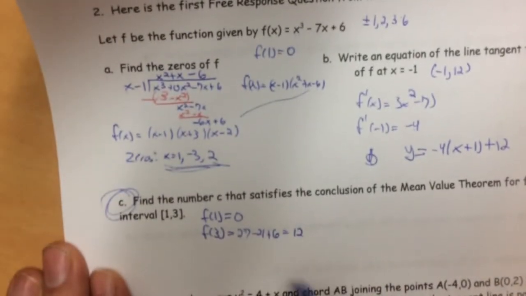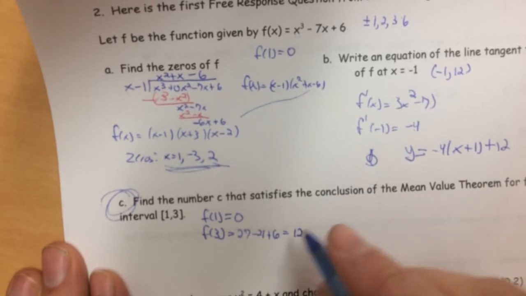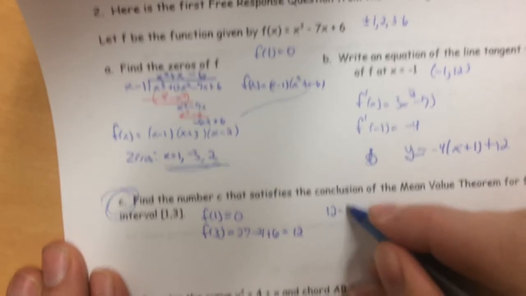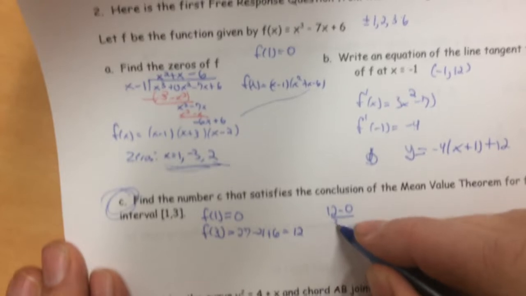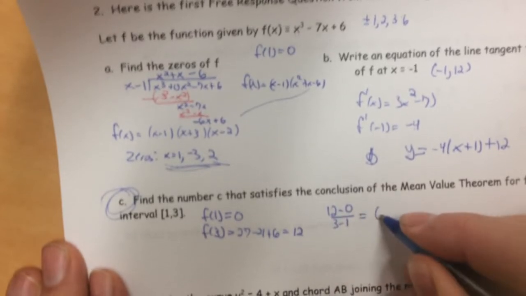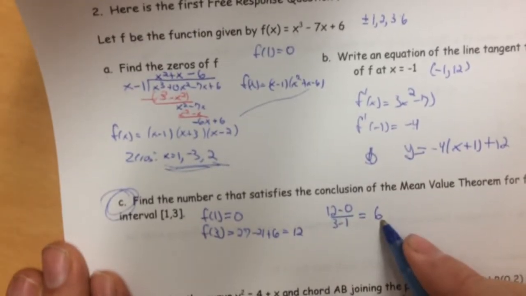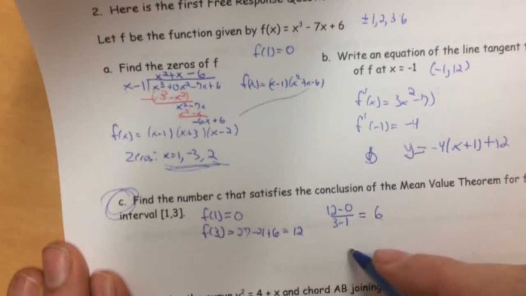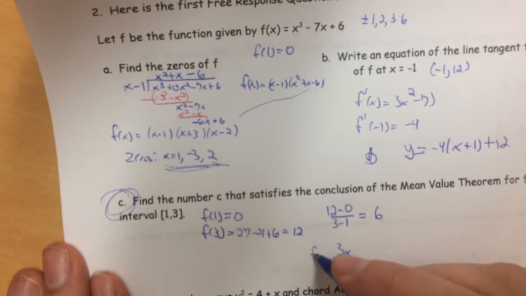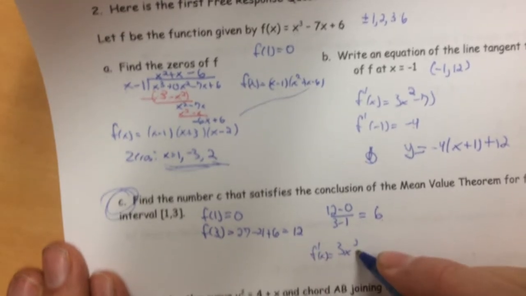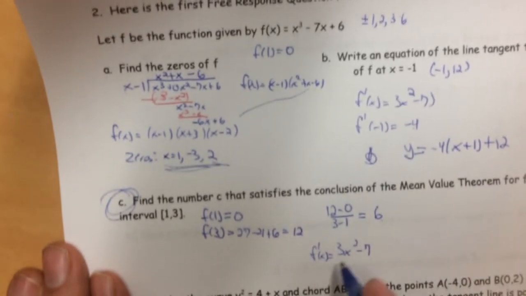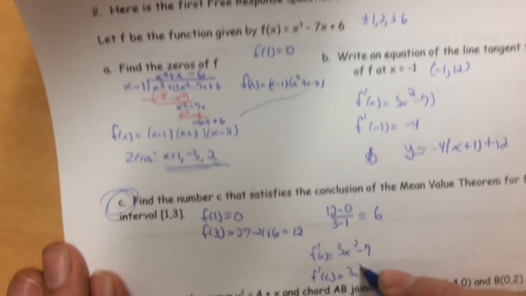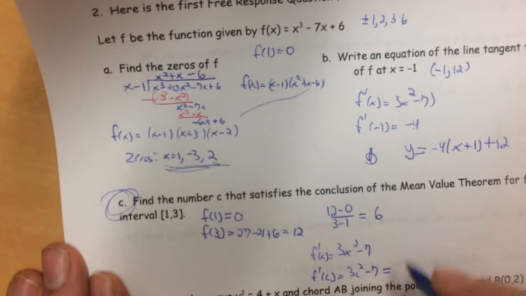The average slope between these points, so y2 minus y1 over x2 minus x1, has to occur somewhere. So the derivative, f prime of x, was 3x squared minus 7. And so the derivative at c, there has to be some value of c, where that derivative equals 6.